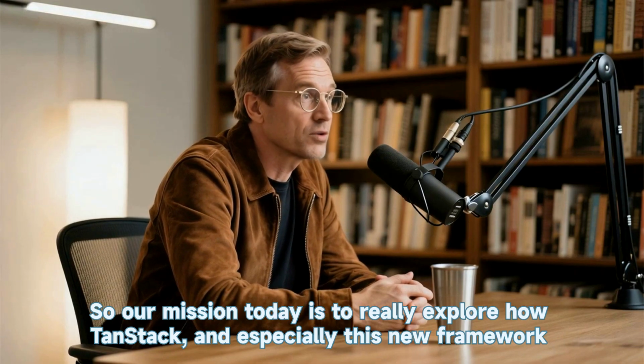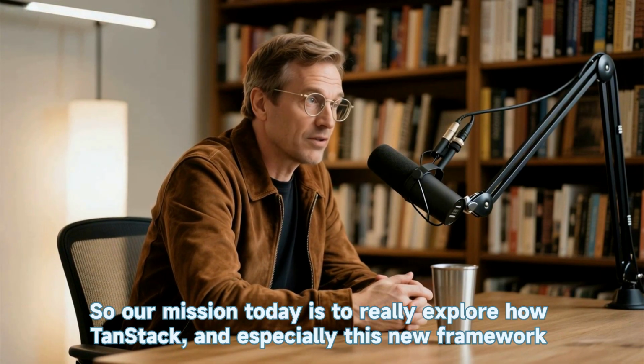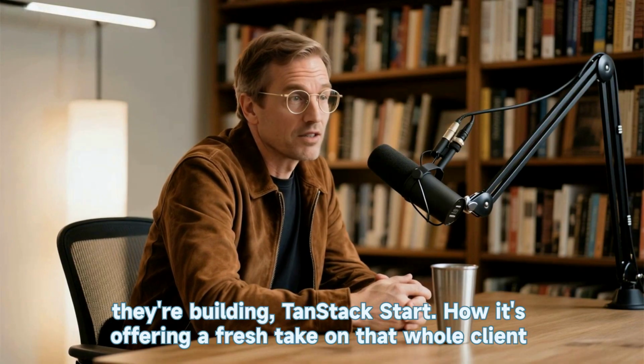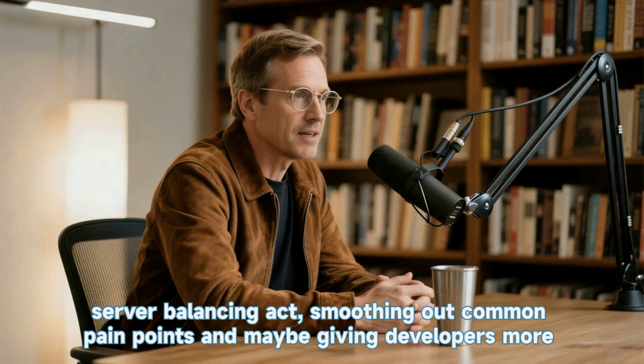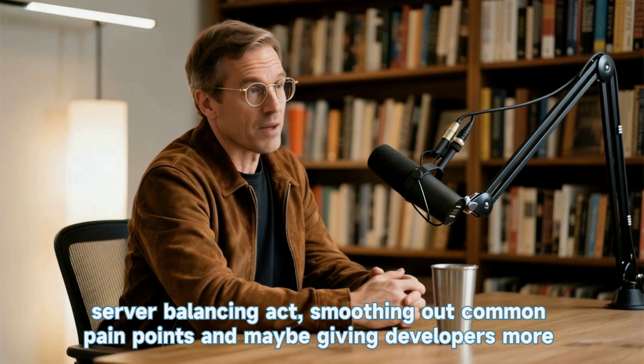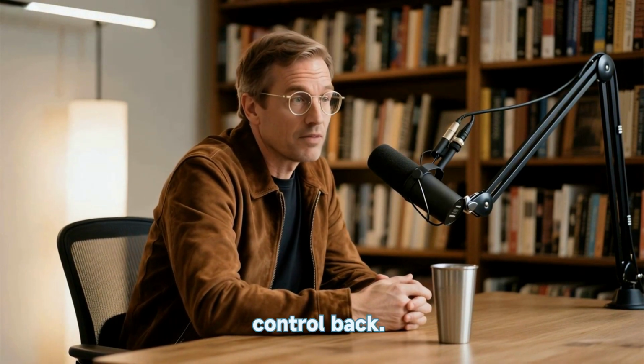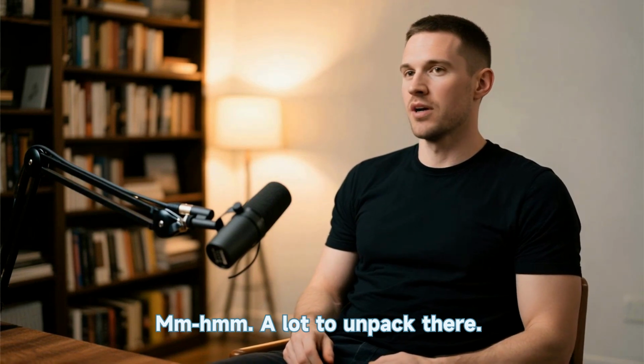So our mission today is to really explore how TanStack, and especially this new framework they're building, TanStack Start, is offering a fresh take on that whole client-server balancing act, smoothing out common pain points and maybe giving developers more control back. A lot to unpack there.